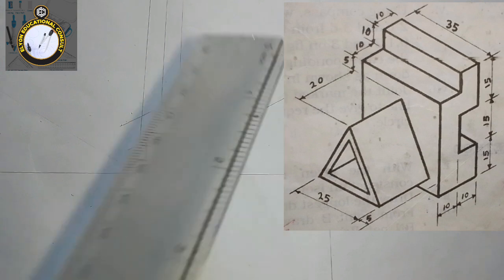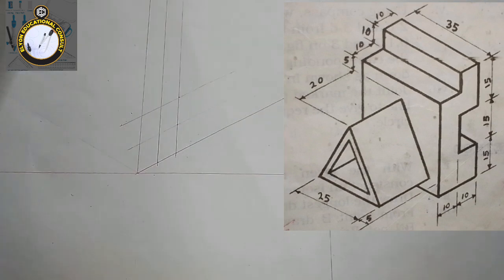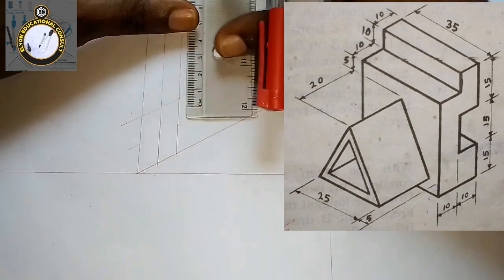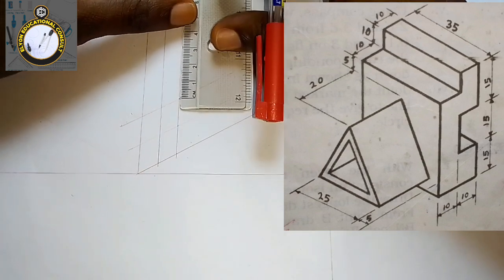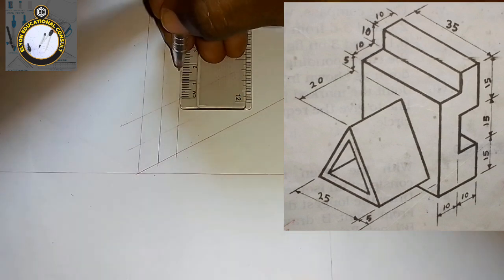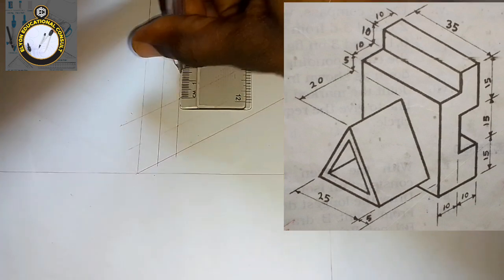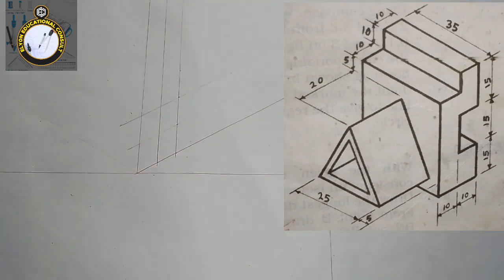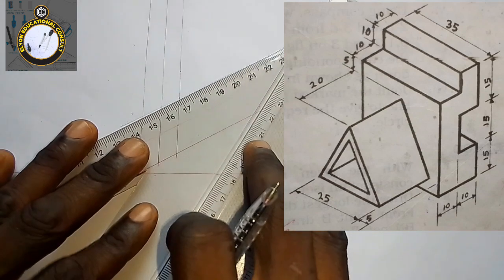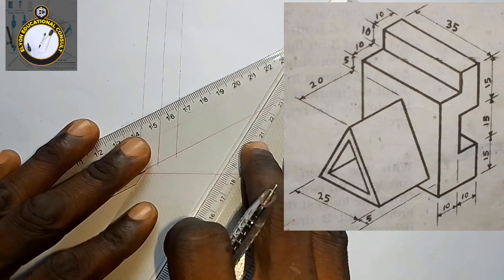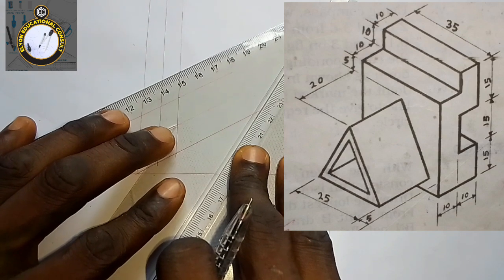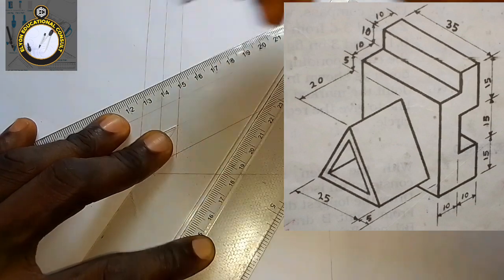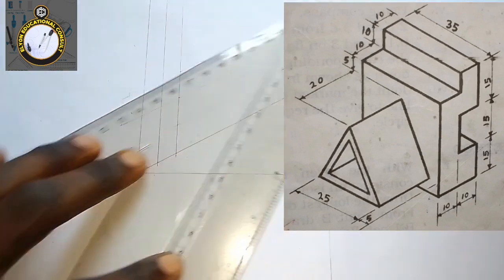So we have that. Then finally, the last one there, 15. This is 15. You can use any of the previous parallel lines. I'm using this last one and sliding to that. Okay, then we have this.